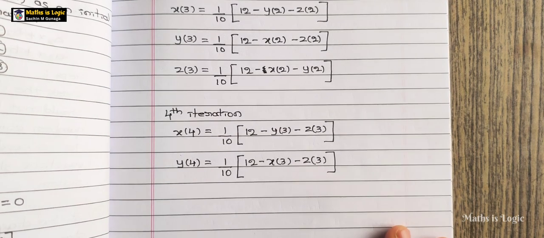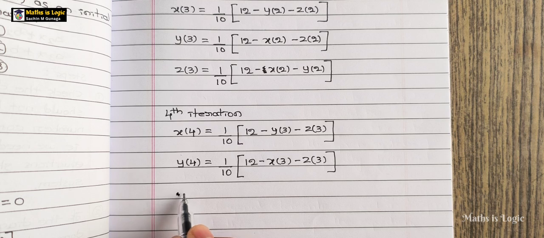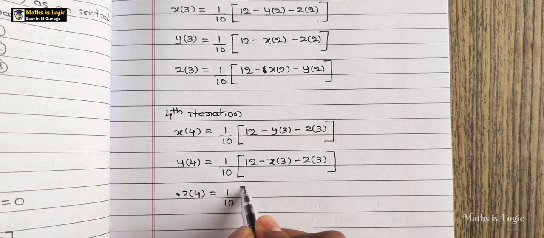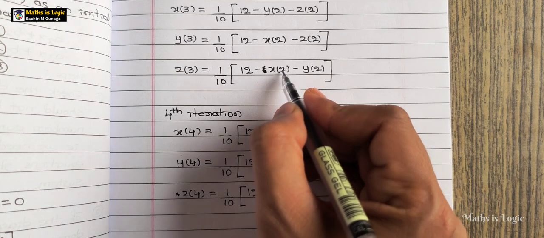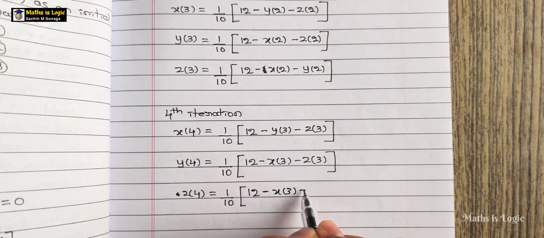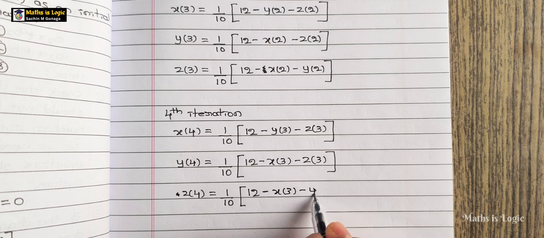And last, z4 is equal to 1 divided by 10 into 12 minus x3 minus y2 becomes y3.